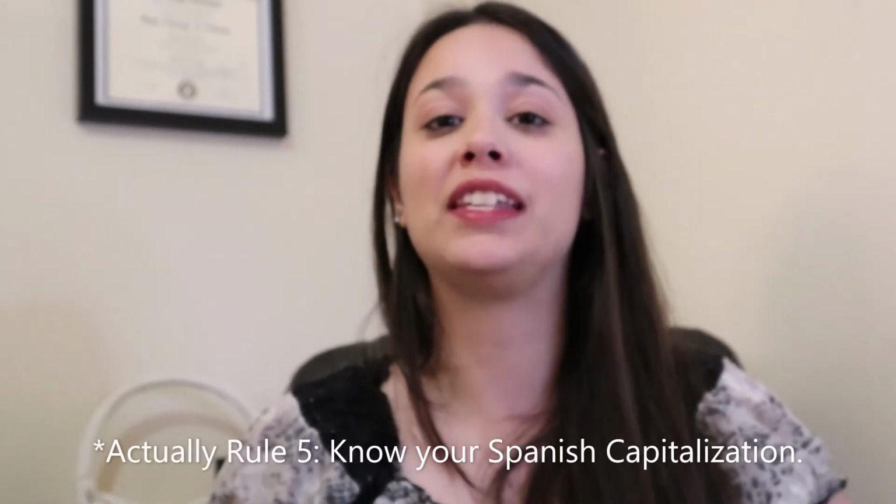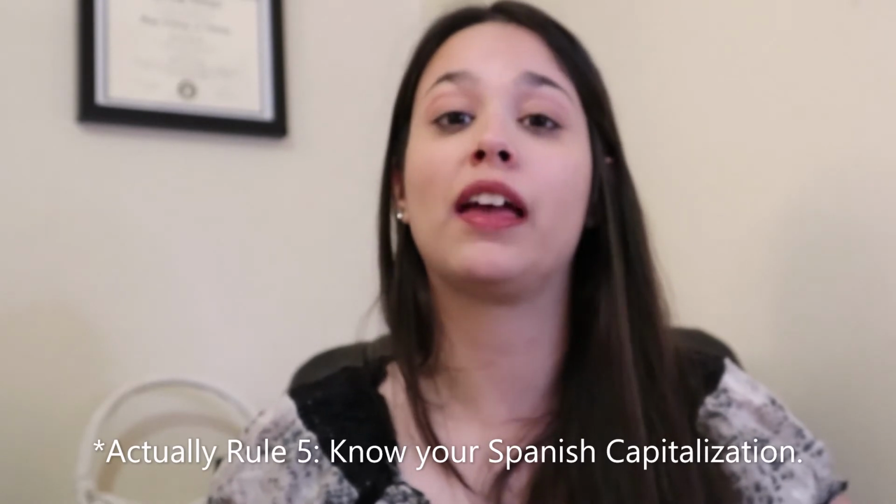Great job. So, rule and trick number 4 when writing in Spanish is capitalization. So in Spanish, it's much easier than English. For example, in Spanish, you do not have to capitalize the days of the week or the months of the year. Easy, right? You would only need to capitalize the first letter of the sentence, or the first letter of a title of a book or title of a movie, or when you're referring to a proper noun.